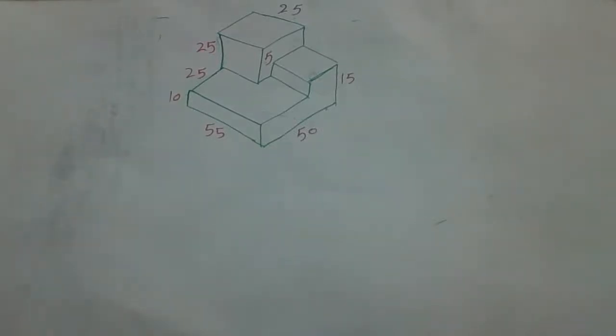Also, we have to repeat that. Yani, the depth is in the direction of the right side view, and the width in the front view, and the height of the shape in the direction of the top view.